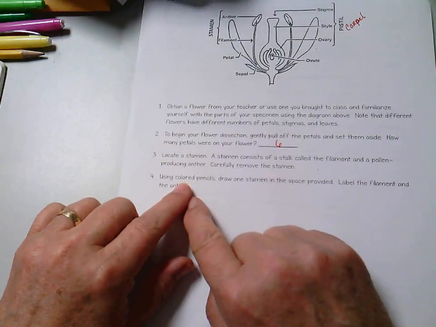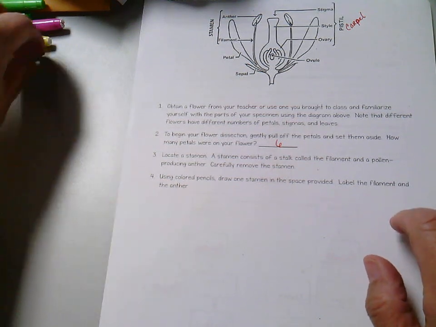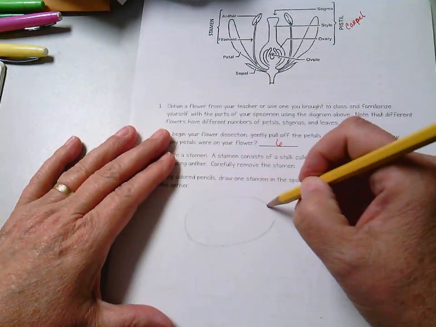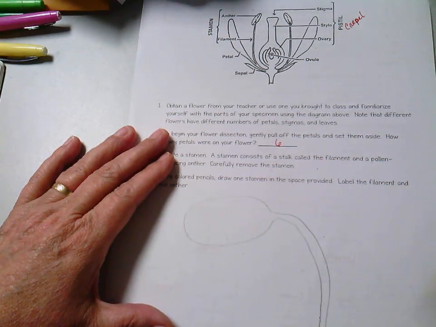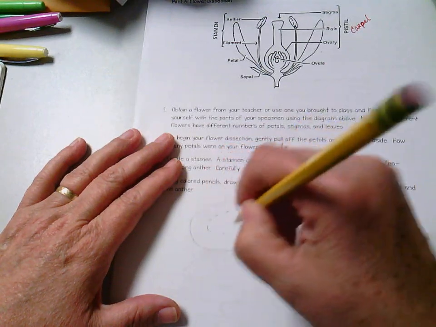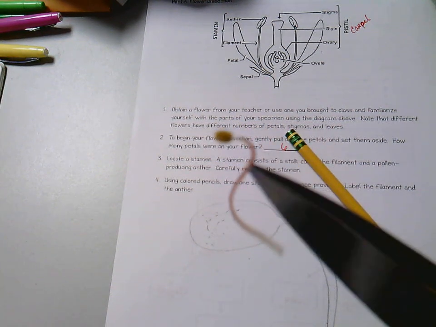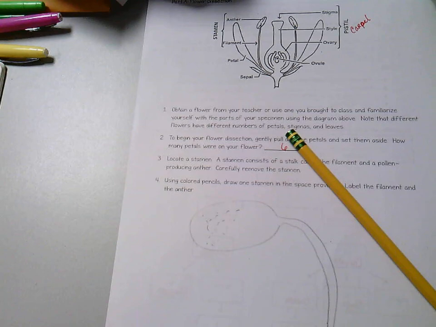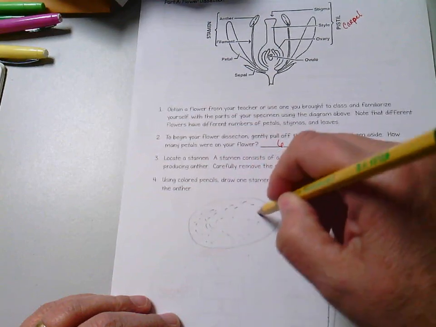Okay. Using your colored pencils then, draw one stamen in the space provided, label the filament and the anther. So you're just going to come in. Doesn't have to be anything perfect. We're just going to draw in something along those lines. Look at it closely. You'll probably see some pollen, maybe not. Just take a look at it very, very closely. Draw what you see and color it in. Okay?